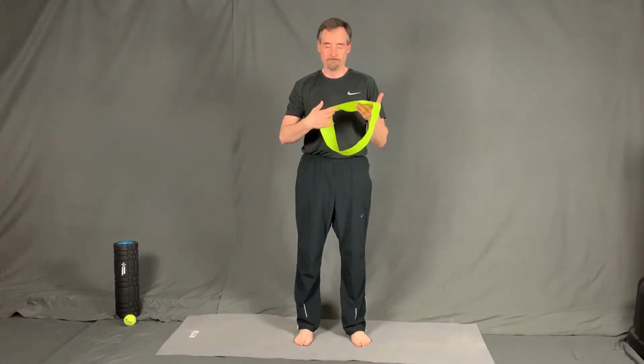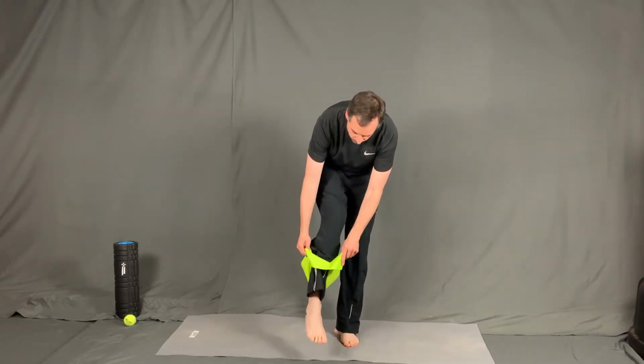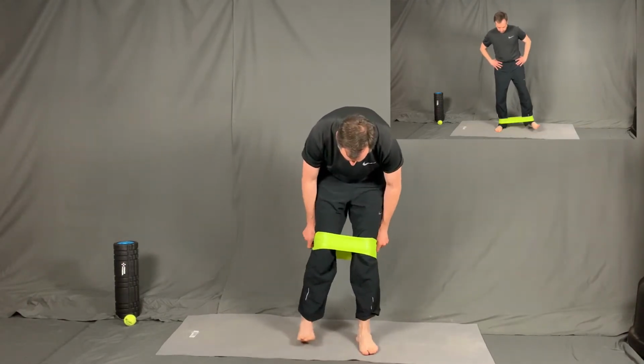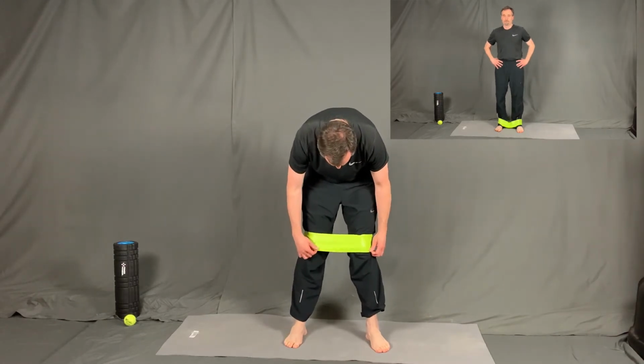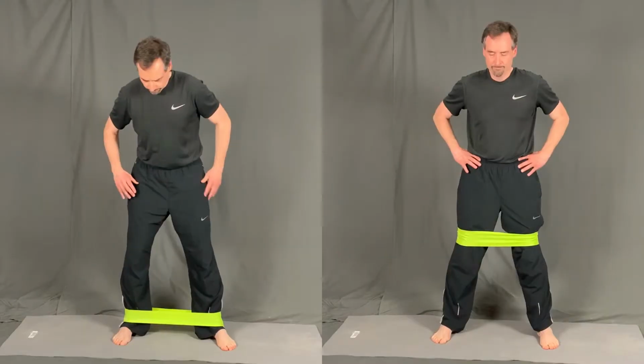Now take the exercise band and wrap it around your knees. A more challenging situation is wrapping it around your ankles that you see in the upper corner. The lower it is on your leg, the more challenging it will be to strengthening up your hips. Here I've placed the bottom portion of the band just above my knee.